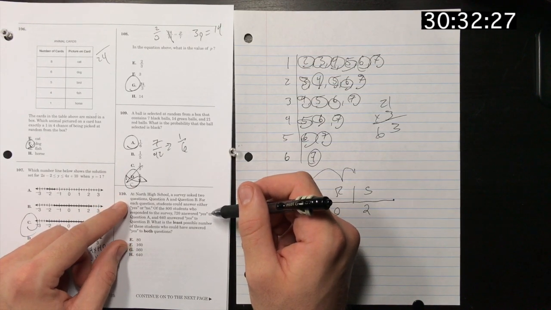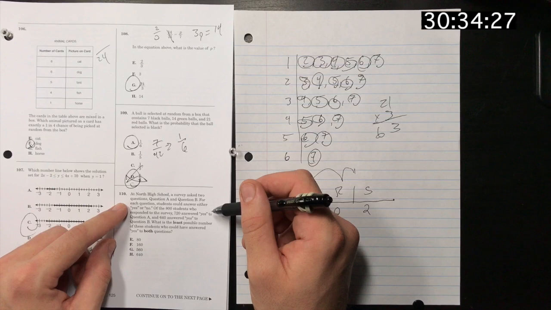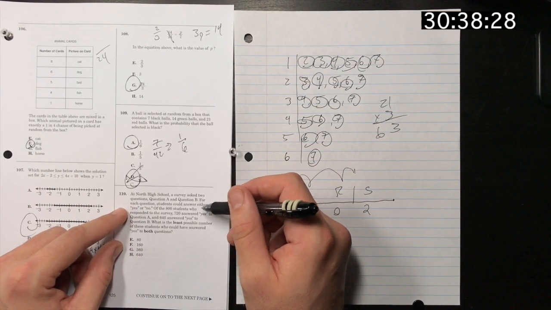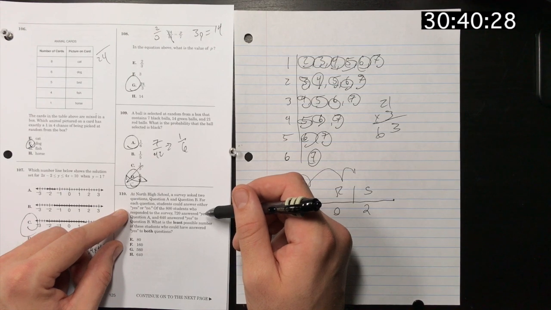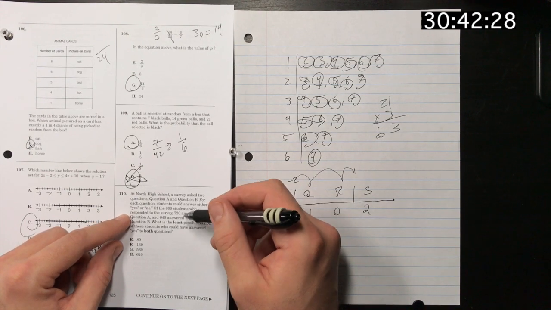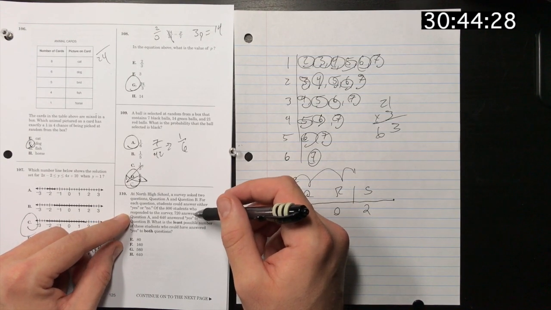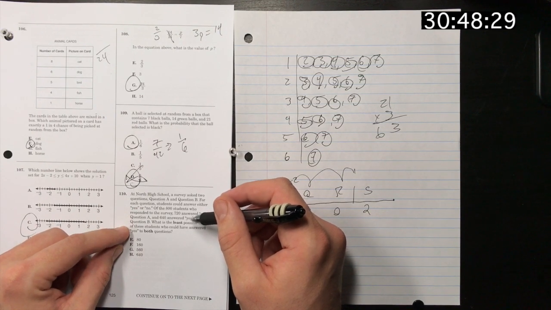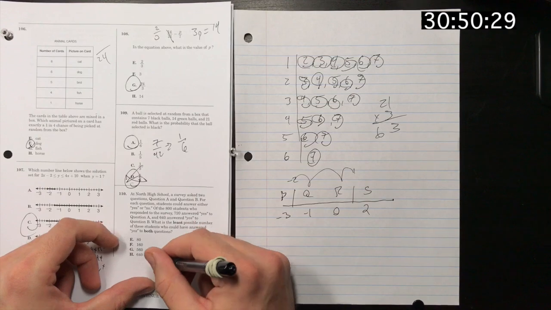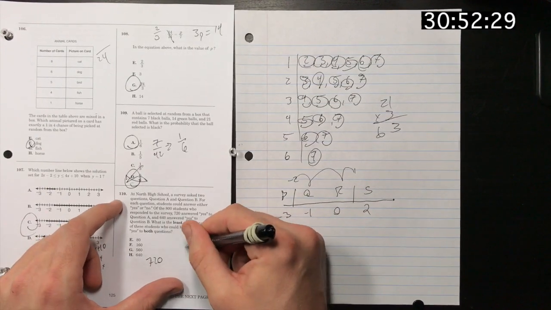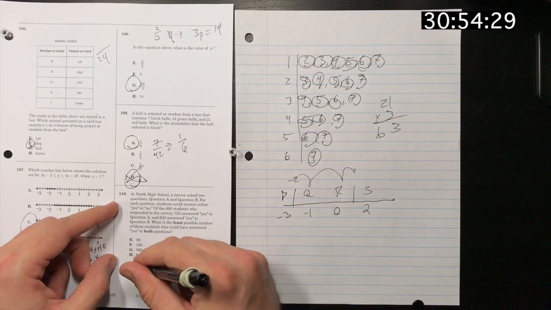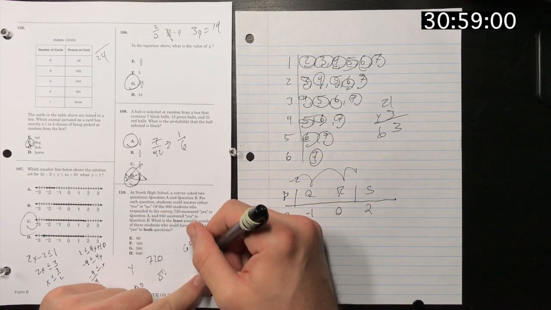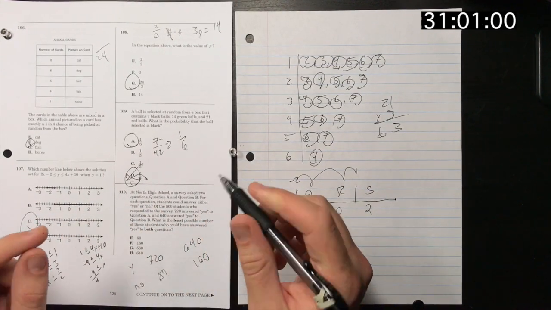At North High School, a survey asked 2 questions, question A and question B. For each question, students could answer either yes or no. Of 800 students who responded to the survey, 720 answered yes to question A, and 640 answered yes to question B. What is the least possible number of these students who could have answered yes to both? So we have 720, 640, and these are yeses, and then no would be 80 and 160.